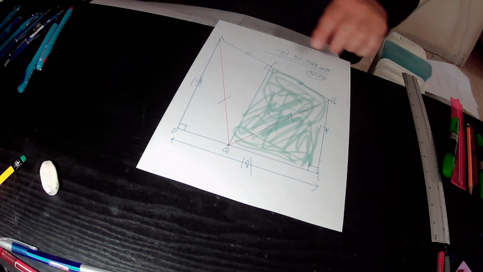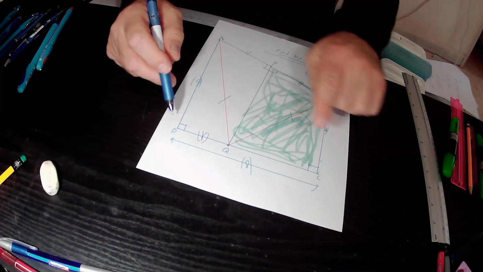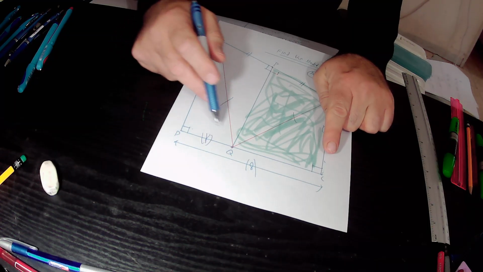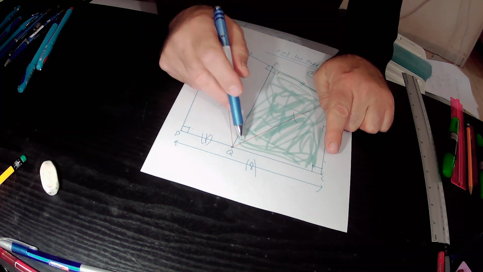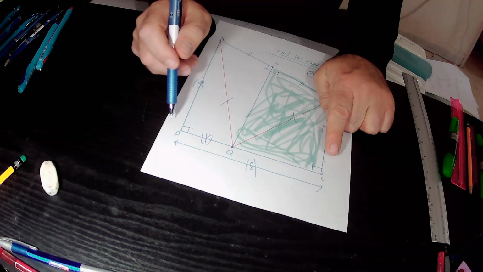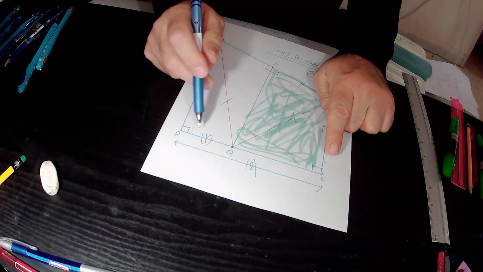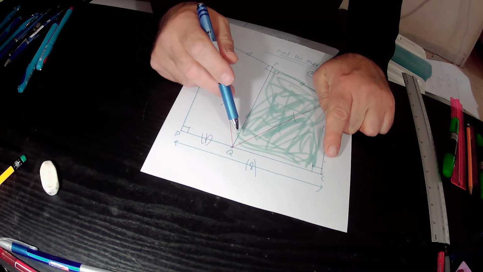Here we define DQ as x. We know that DC equals 8 units in itself. Therefore, the missing side QC must be equal to DC minus DQ. This is to say QC equals DC, which is 8, minus DQ, which is x. So in total, QC equals 8 minus x units.